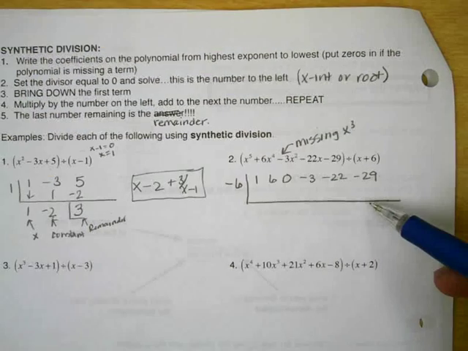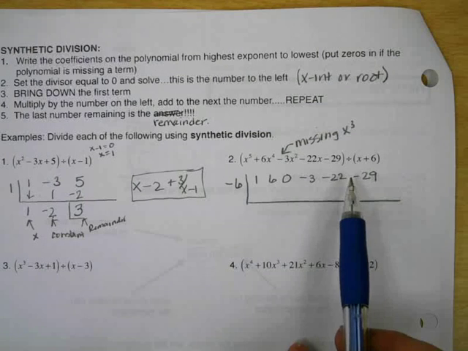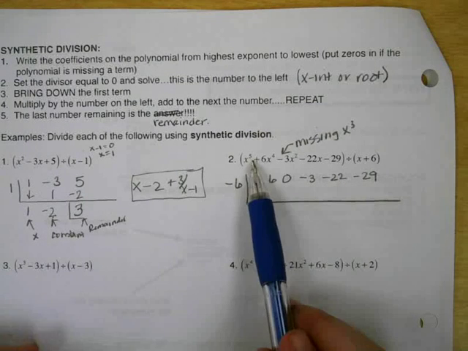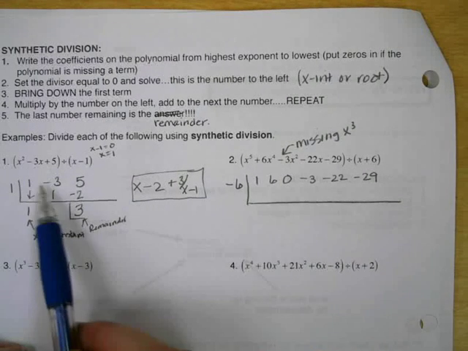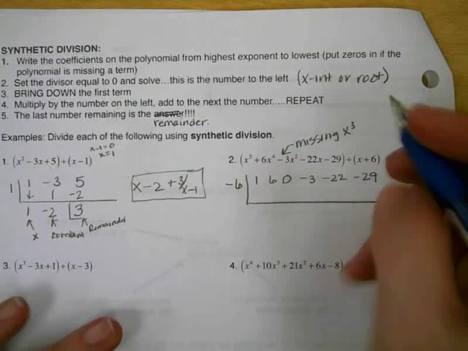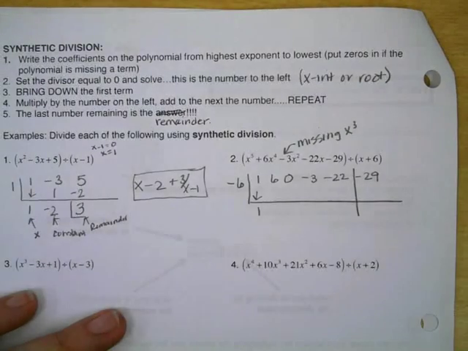And yes, if the constant is missing, you need to put a 0 in that spot. It should start at the highest degree and go all the way down to the constant. So if the highest degree is 5, you're going to end up with 6 terms. If the highest degree was 2, you end up with 3 terms. All right, let's start the process. The first one just comes straight down.